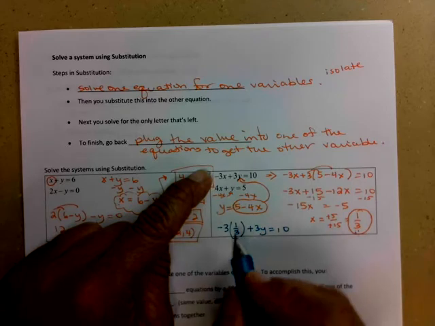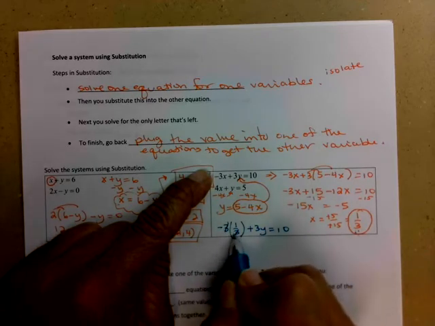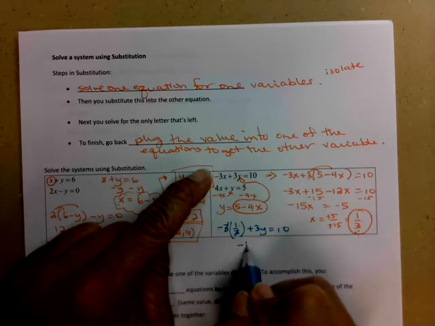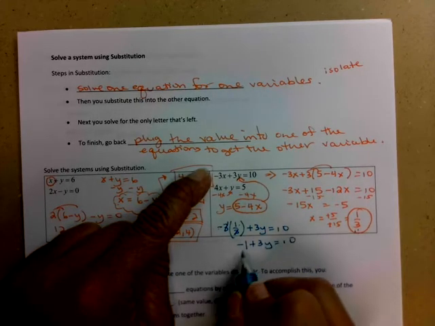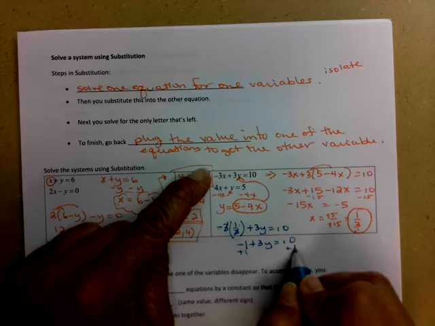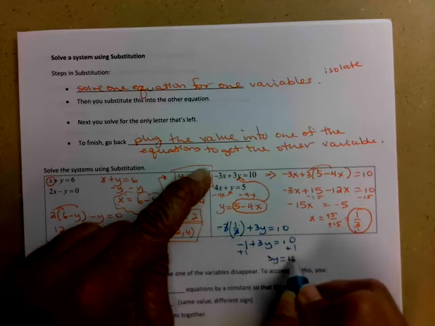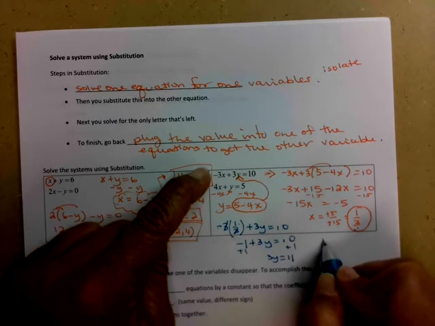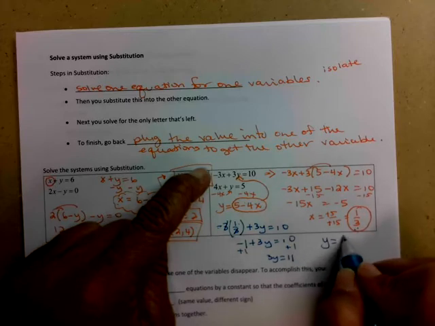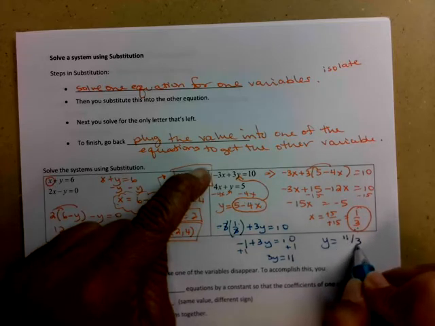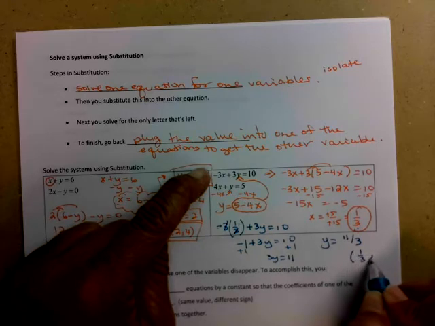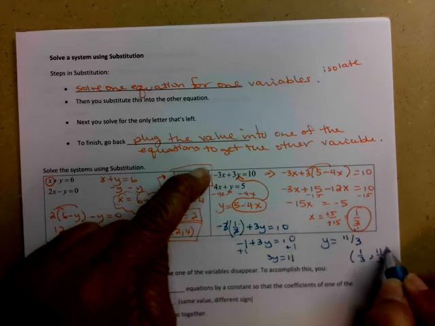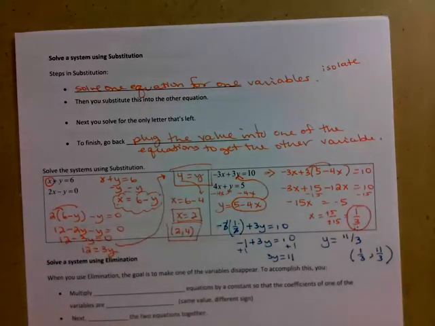So now we're going to figure out what y is. I already found x. So the 3's will cancel. Negative 1 plus 3y equals 10. Add 1 to both sides. 3y equals 11. Divide by the 3. So y equals 11/3. So the ordered pair version, x goes first, 1/3. Y goes second, with parentheses and a comma.